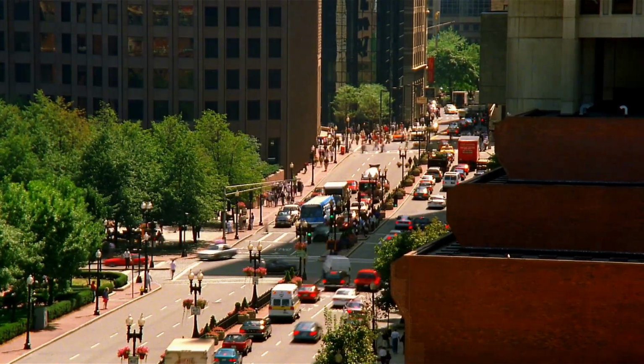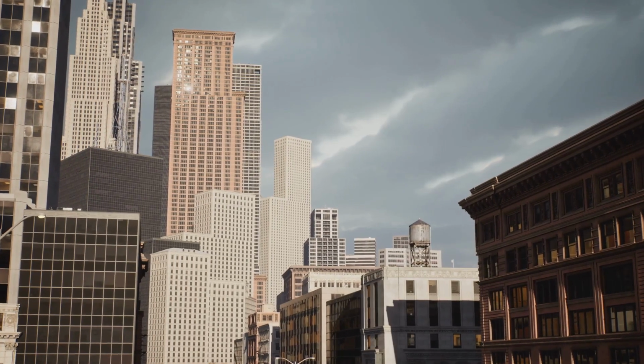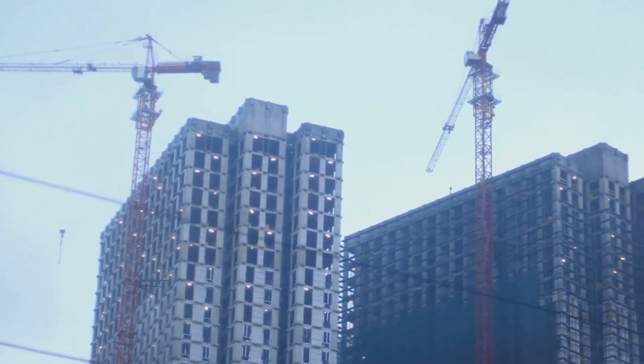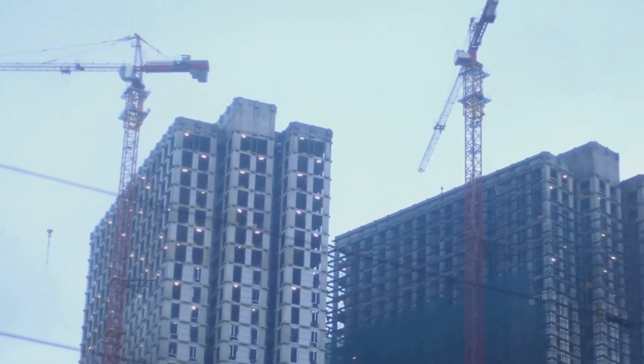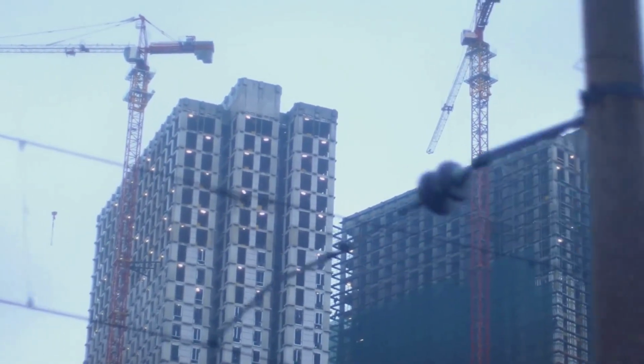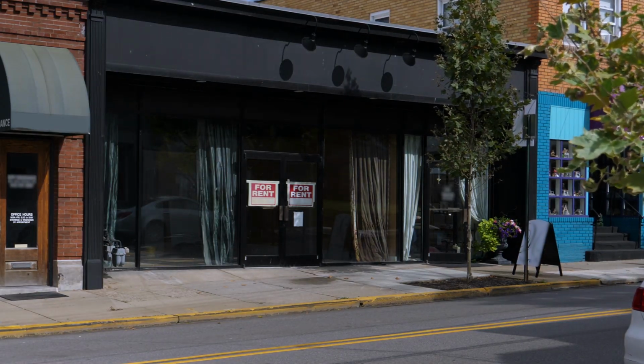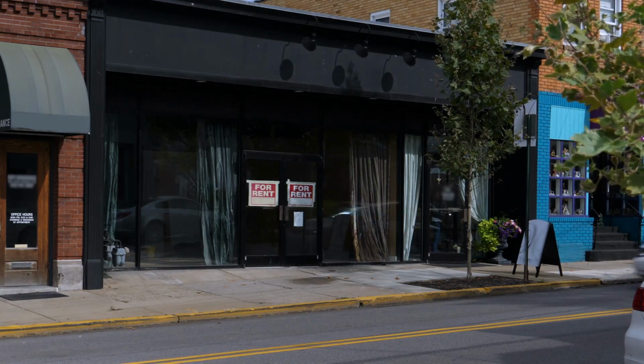Also, take a close look at the local economy. A flourishing economy with a low unemployment rate can increase demand for rentals. Do some research, find out if new businesses are moving into the area or if major infrastructure projects are underway. These are positive signs that the area is on the rise.